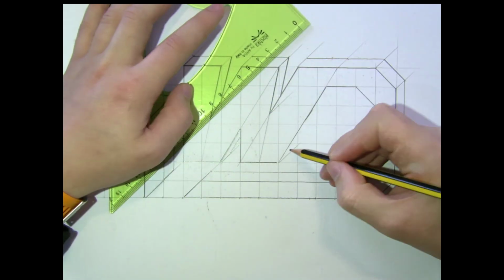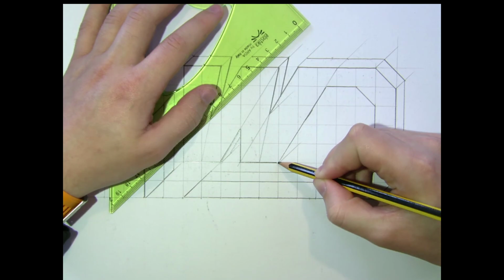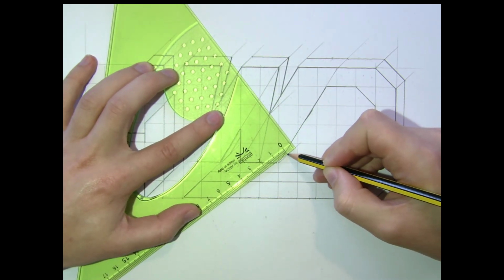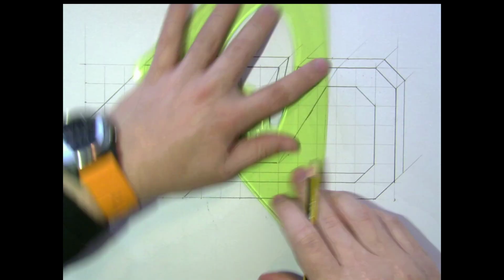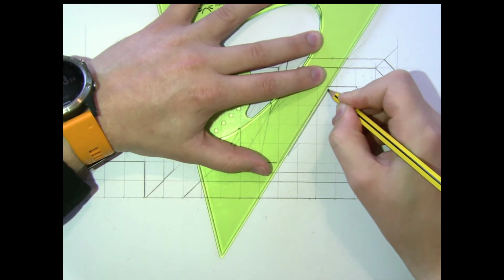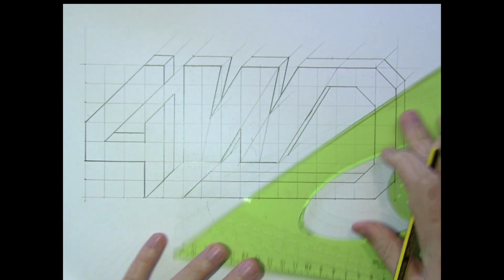Now what I'm doing here is for this line, so that point started here, ended up over here, so I'm going to go back 10 millimeters off both pieces, join them up to the end, and that completes that part of that there.